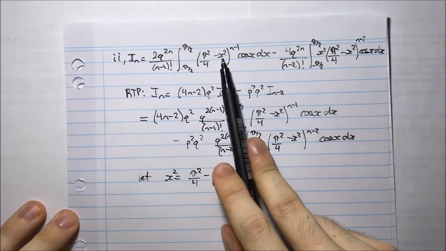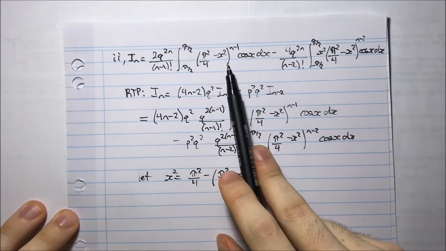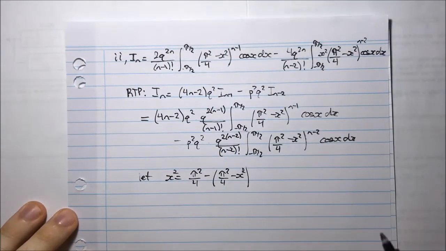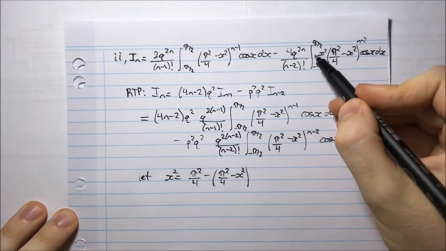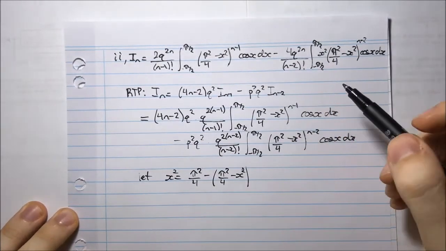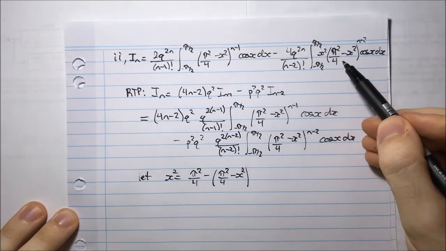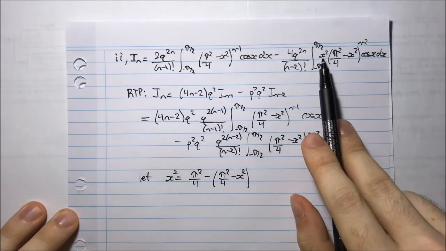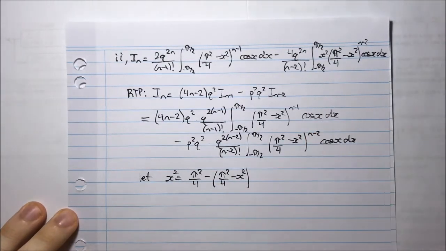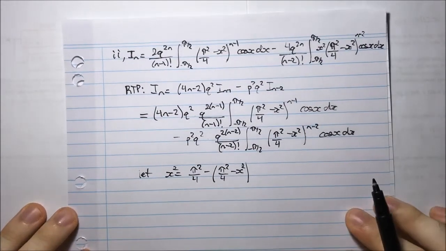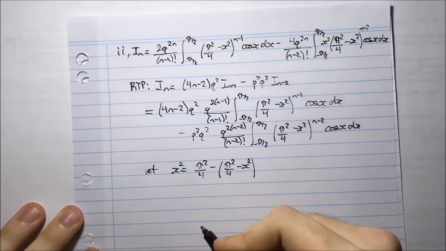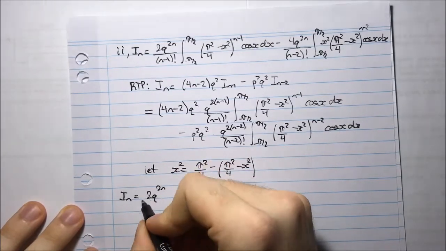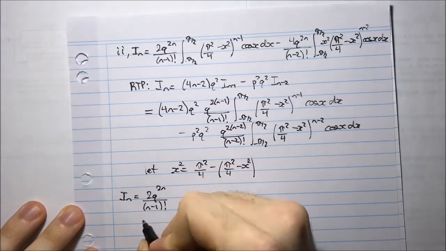Well, I'm not going to use it in here because I kind of want this expression when I'm trying to get to my integrals. They're already popping up here. The place that I'm going to use it is in this x squared that's out the front here, because we always want to try to have pi squared on 4 minus x squared. And so substituting that into here for x squared is kind of going to give us what we want. So let's get going. I_n equals 2q to the power 2n divided by (n minus 1) factorial.